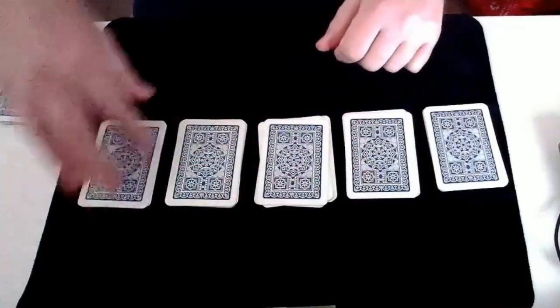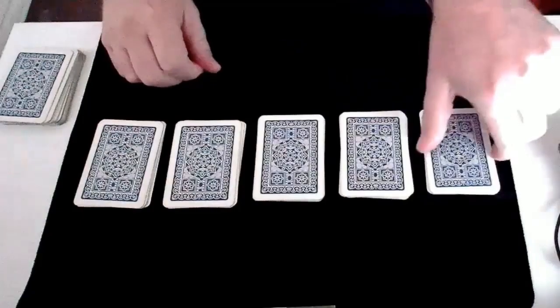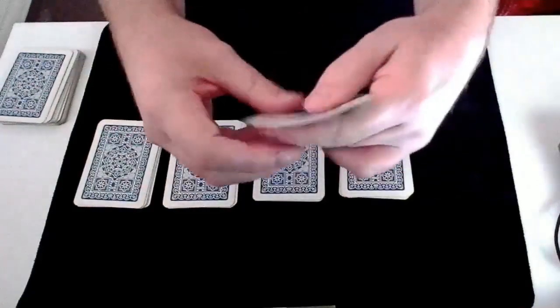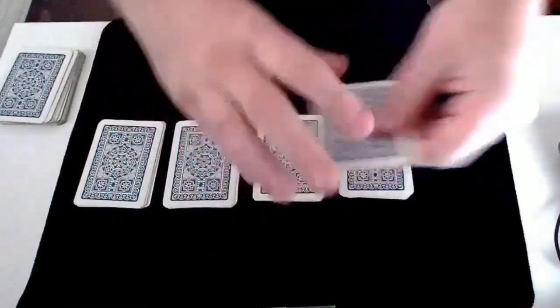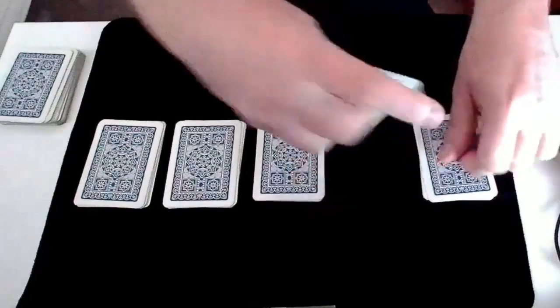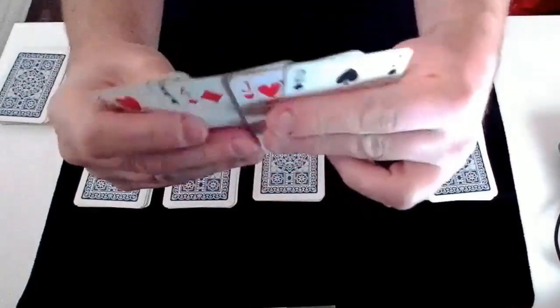Once this is done, the magician asks the spectators if they could each take their pile of cards, have a look at them, remember just one card, give their card a mix, and then put them back on the table when they'd finished.